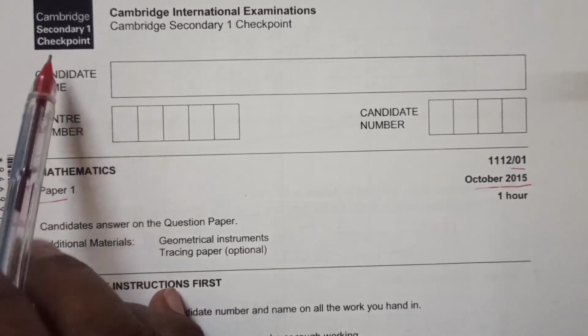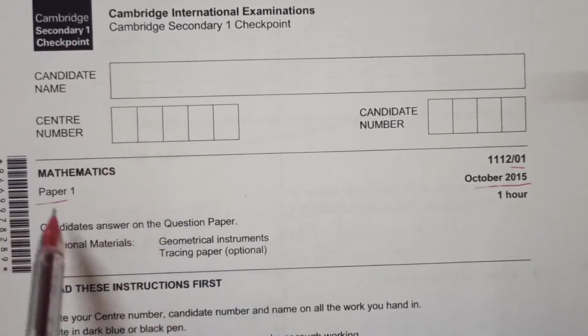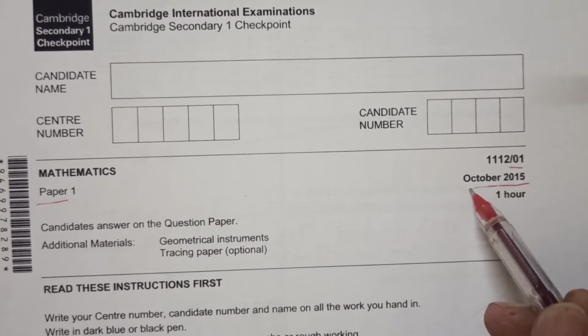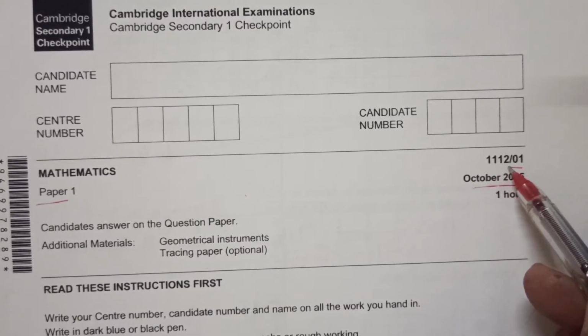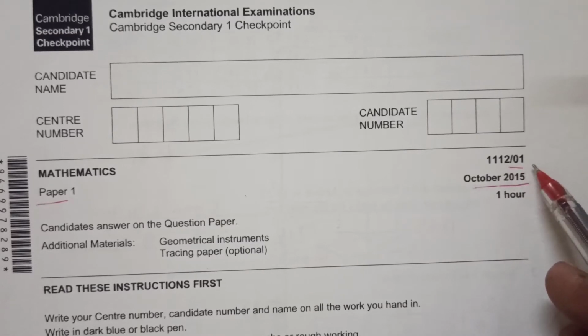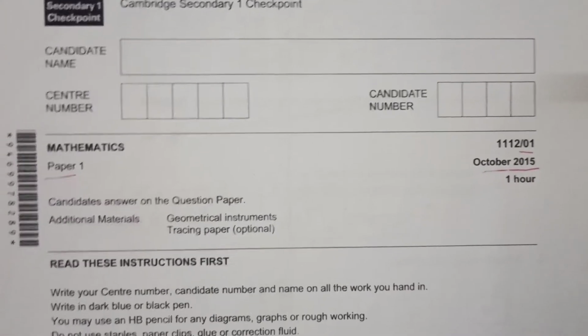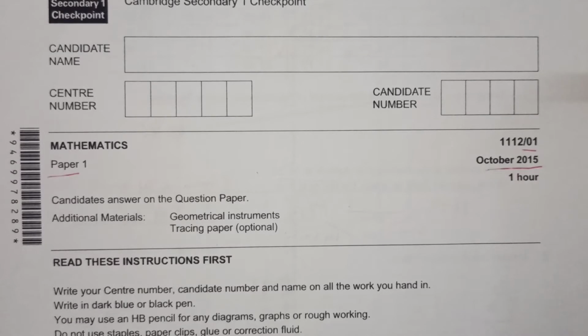This is Cambridge Secondary 1 Checkpoint Paper 1 of October 2015. Code is 111201. Right, this is paper 1. In the first video, we did some questions, I think from 1 to 15. In this video, I will cover the remaining questions. I hope you are getting all the questions, all the concepts.